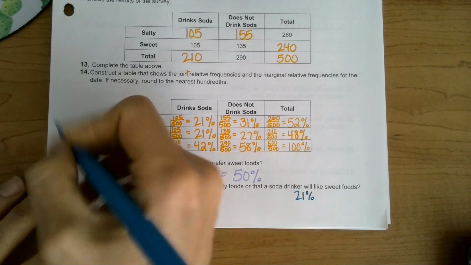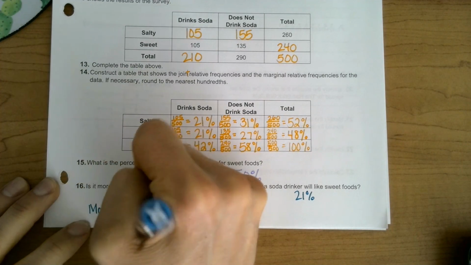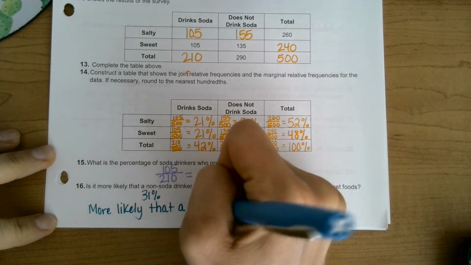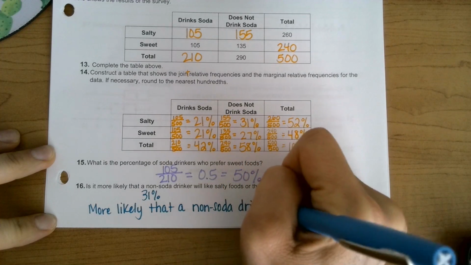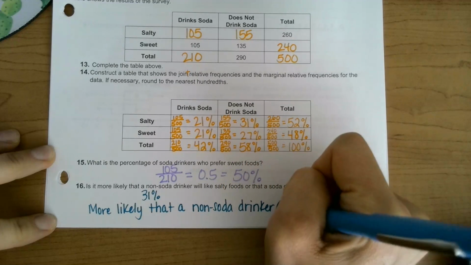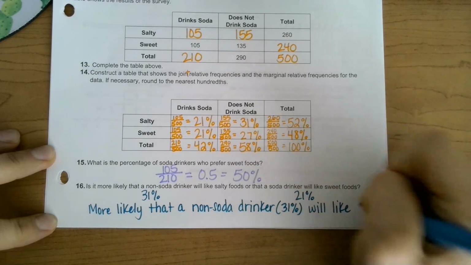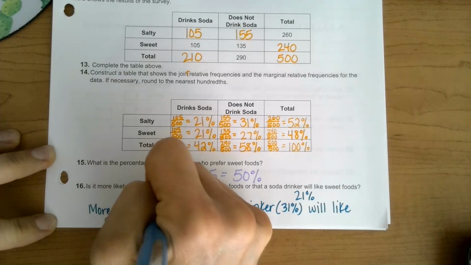So it's more likely that a non-soda drinker, at 31%, will like salty foods.